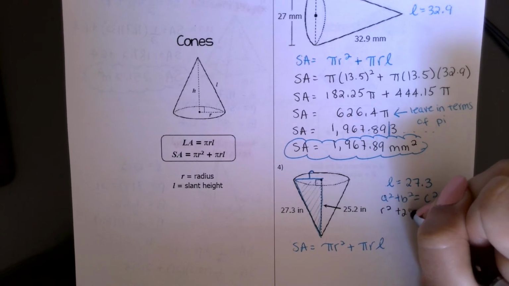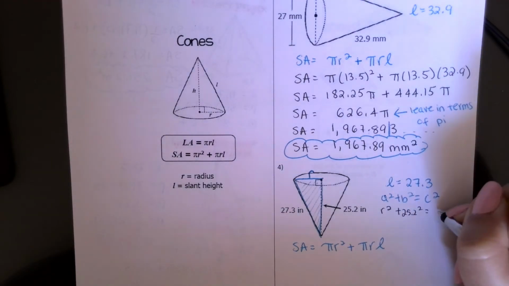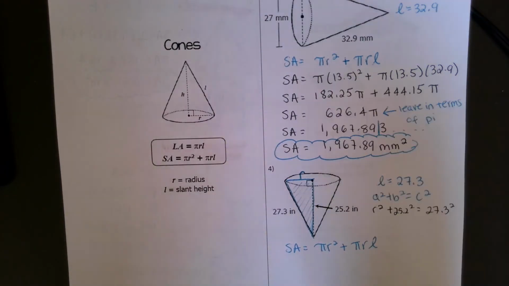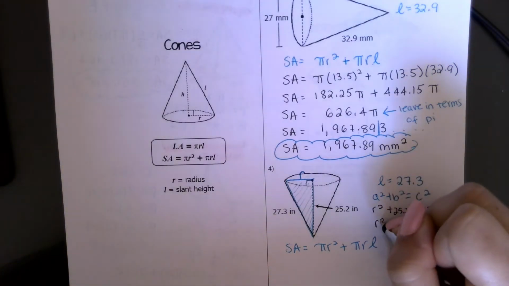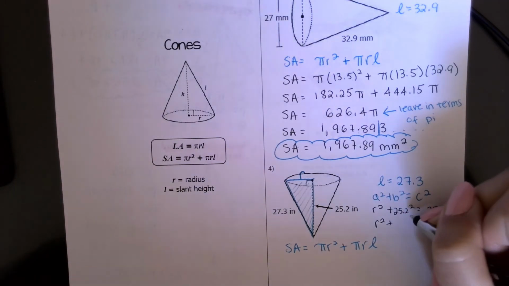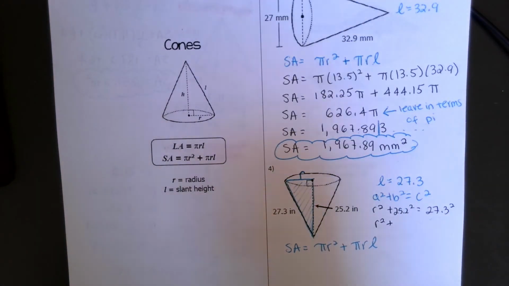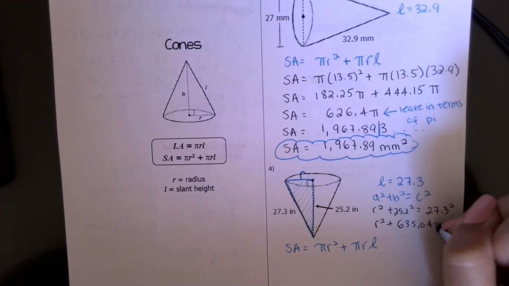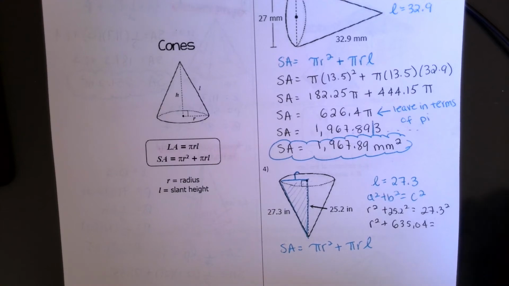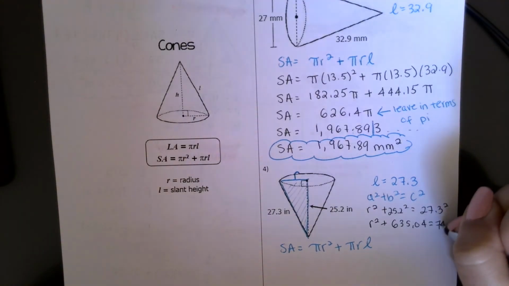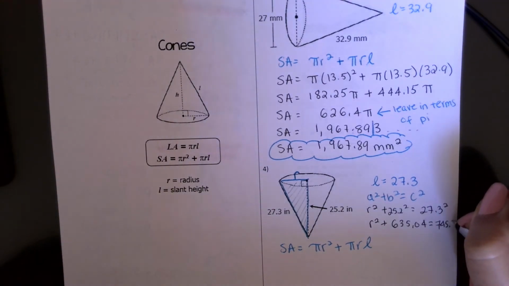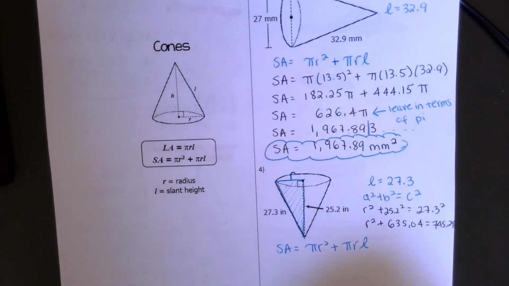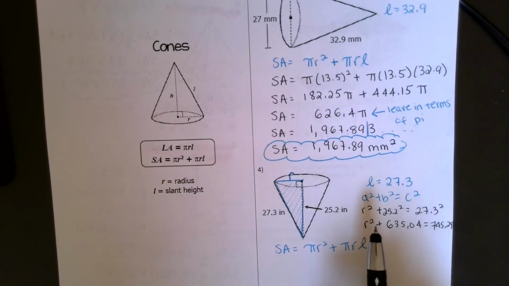So I have R squared plus 25.2 squared equals 27.3 squared. So go ahead and square your terms, do the exponents. So you're doing 25.2 times itself, because it's going to be squared. So you're going to get 635.04. And then 27.3 squared, you're going to get 745.29.